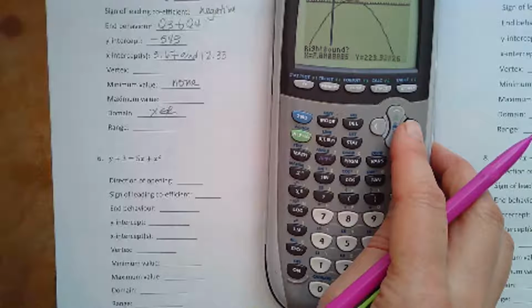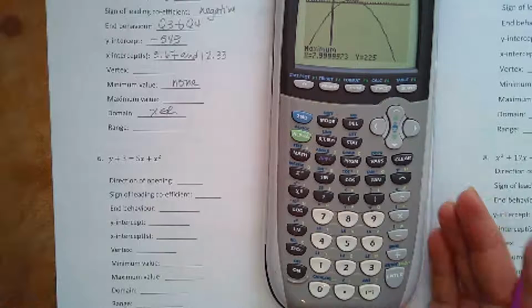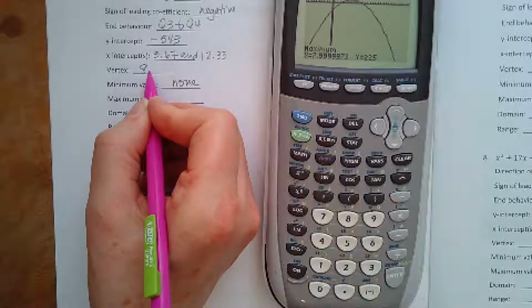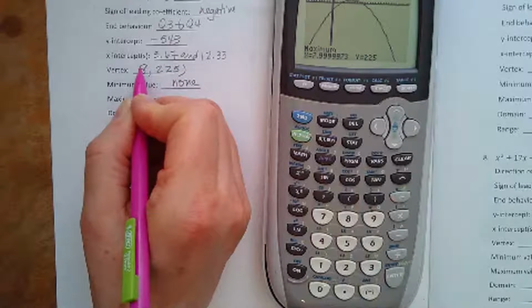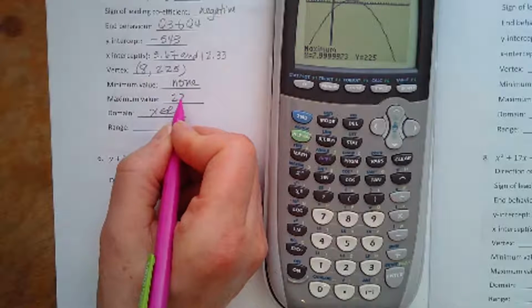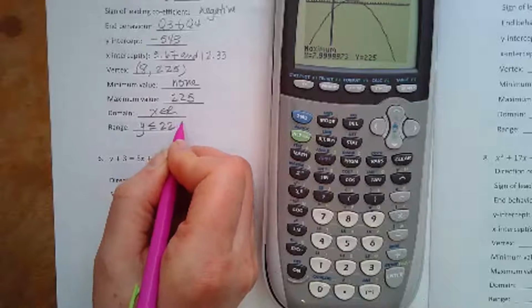And then I have to move to the right. And I'm just going to take a guess. And that would round up to 8, 225. That's a really weird vertex. The maximum value is 225. Therefore, y is less than or equal to 225.